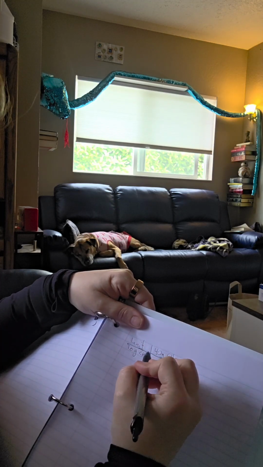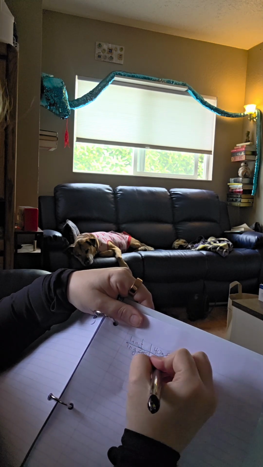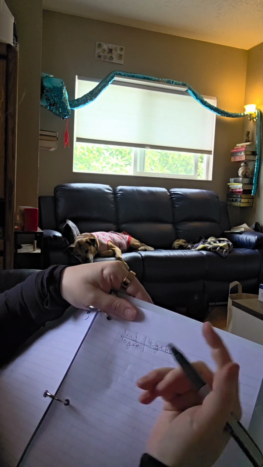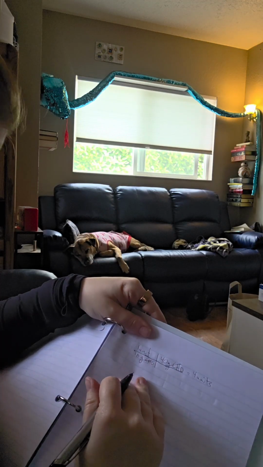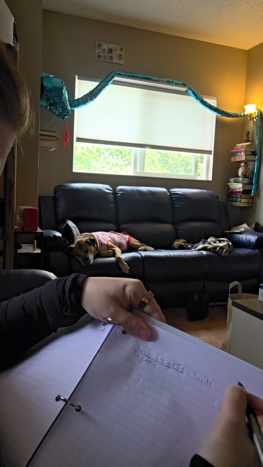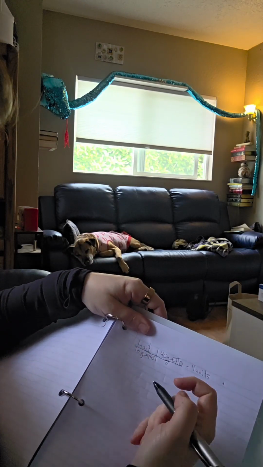And that would tell us how many units. So 40 divided by 10 is 4. So she has 4 units. And then that would be plus... So this is just 2 different calculations that we add together.